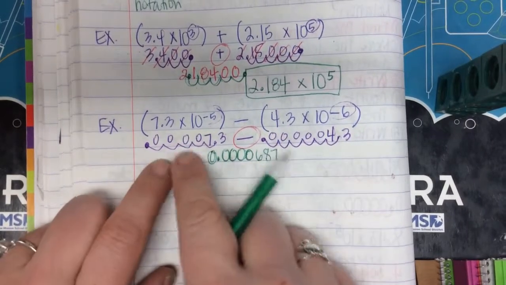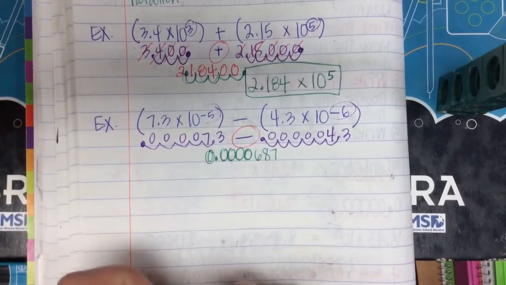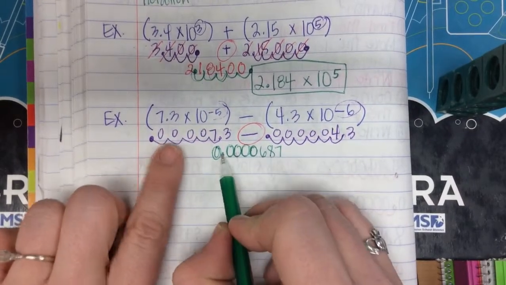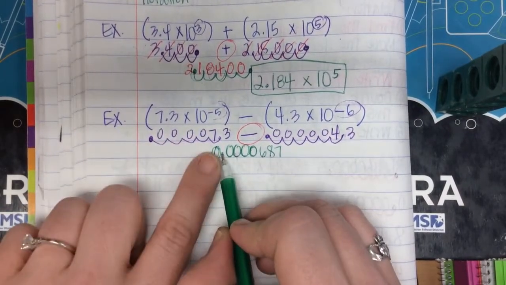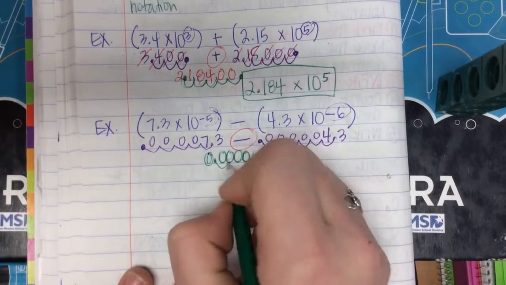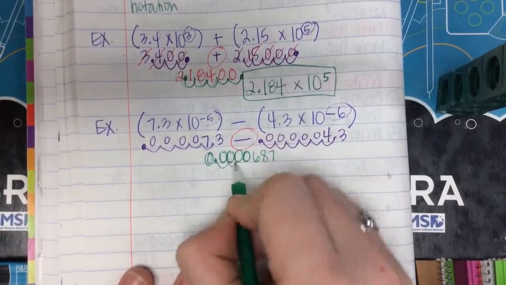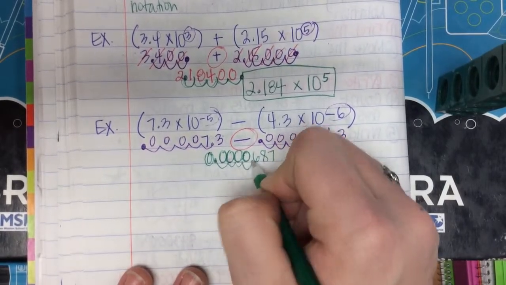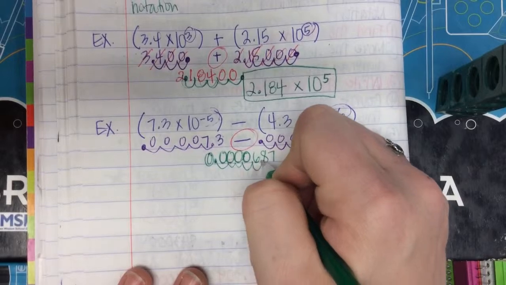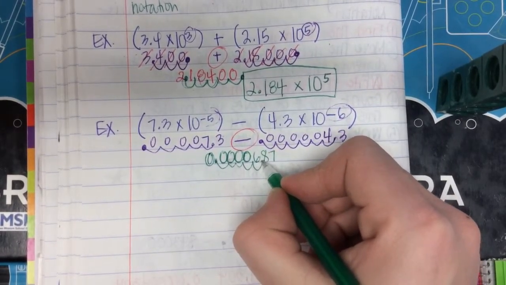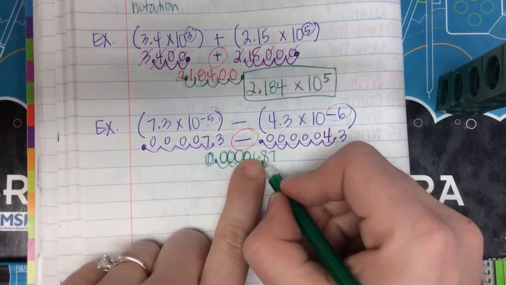So is this my final answer? No, I want one non-zero digit to the left. So I have to move this time to the right to get there. So tell me when to stop. How about here? Here? How about here? Yes. One non-zero digit to the left, which is 6.